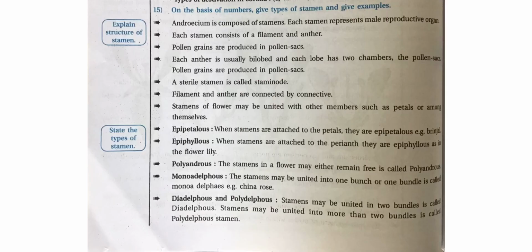Now I have shown you what type of questions can be asked, like on the basis of number, give the types of stamens and give examples. Examples are very important whenever they come. You have to always remember the different examples. Then in another way the question can be asked: explain the structure of stamen or state the types of stamen. So in this way I have shown you how to write the answer, and it depends upon the marks.